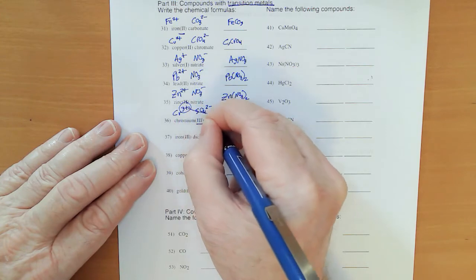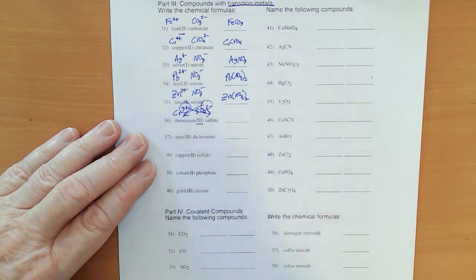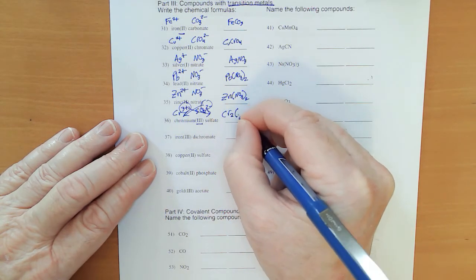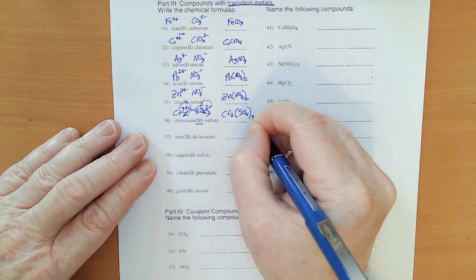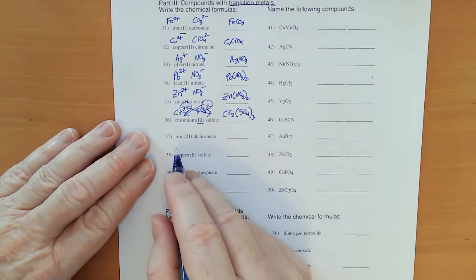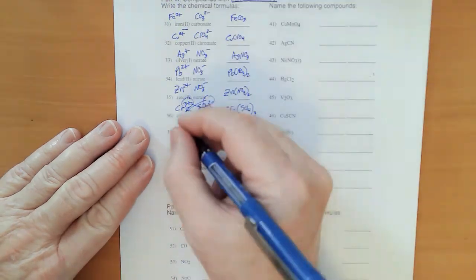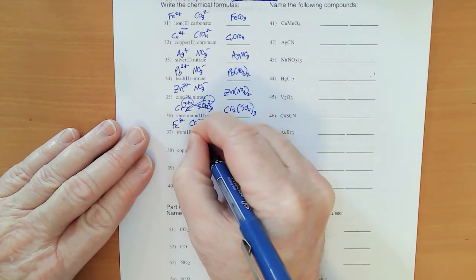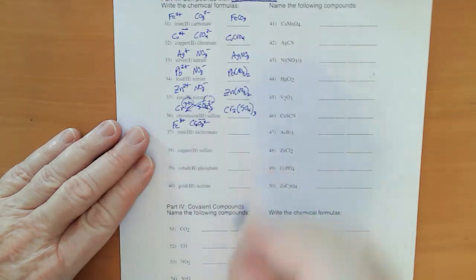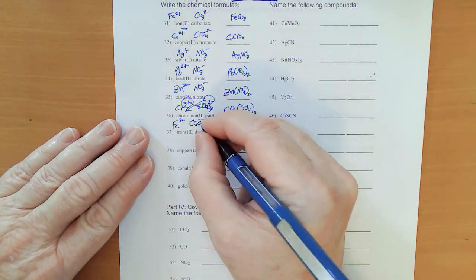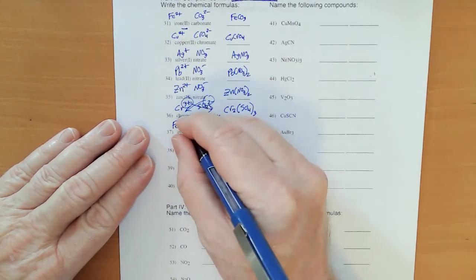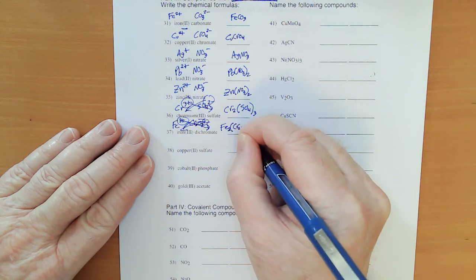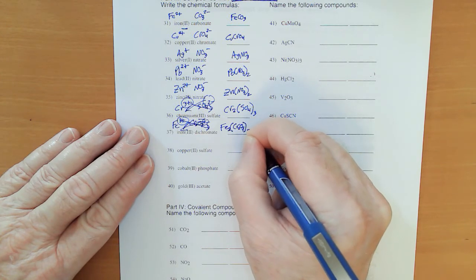This is one of the situations where that's coming over this way, that's coming over that way, okay? So Cr2, parentheses, SO4, parentheses, 3. Iron 3 dichromate. So Fe 3 plus, dichromate, Cr2O7 2 minus. So we get Fe, the 2 comes over, the 3 comes over, so that's Fe2, parentheses, Cr2O7, parentheses, 3.